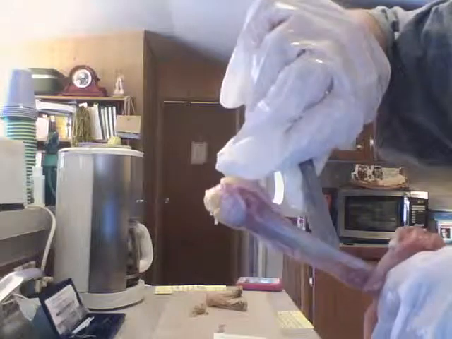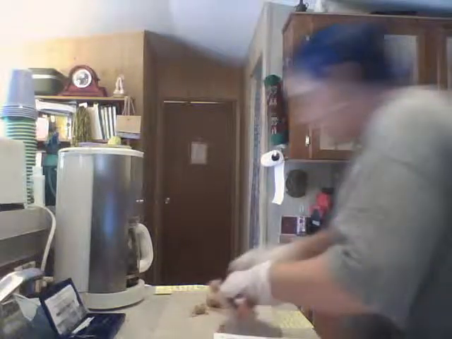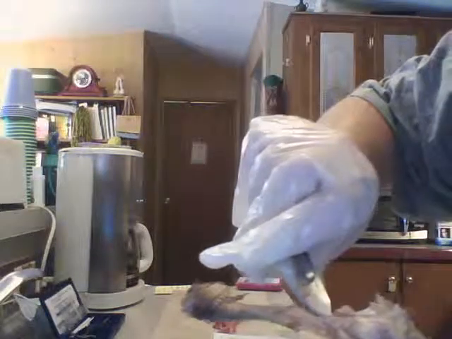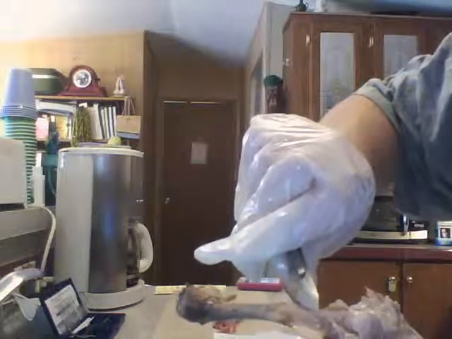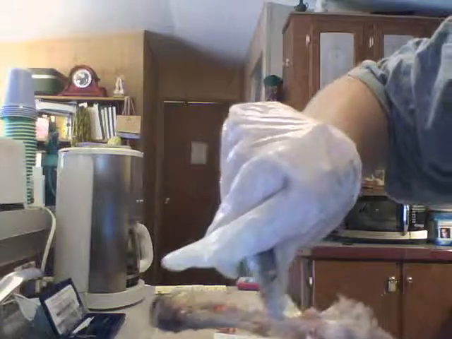This raw bone could be this. You see that? That'd be this.